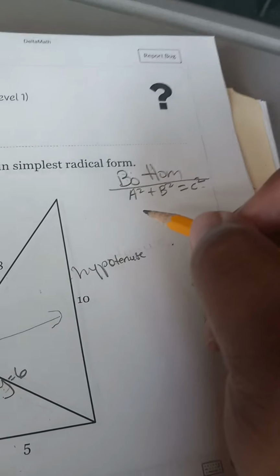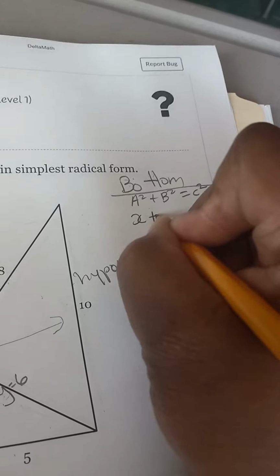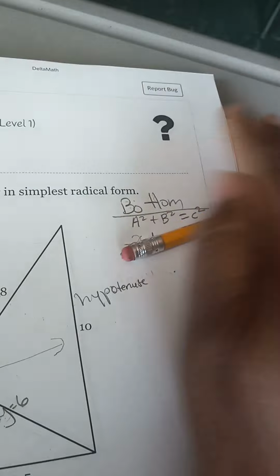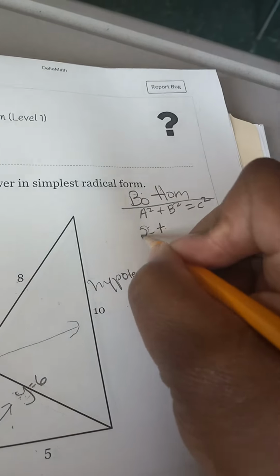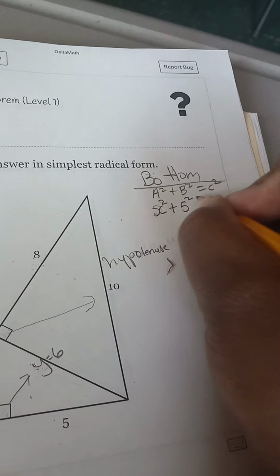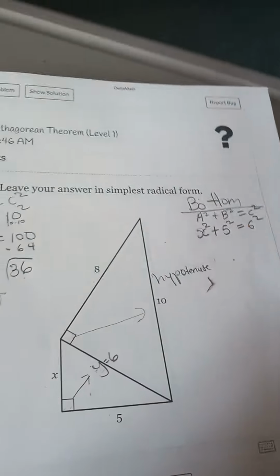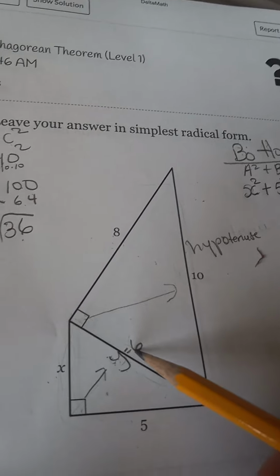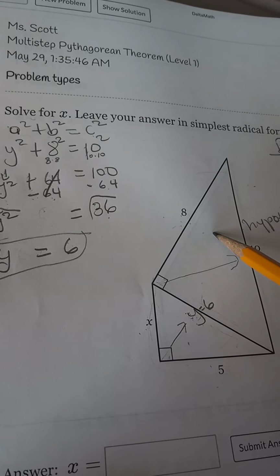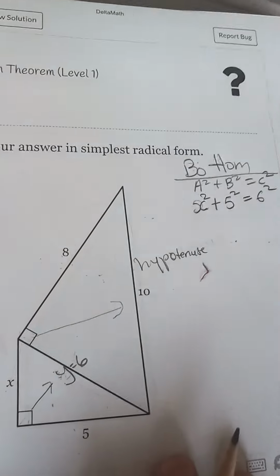So what's my a squared? My a squared is x squared, plus 5 squared, and that's going to be equal to 6 squared. Remember, my hypotenuse y is equal to 6, which we got when we solved for the large triangle. Why did I fumble just now?